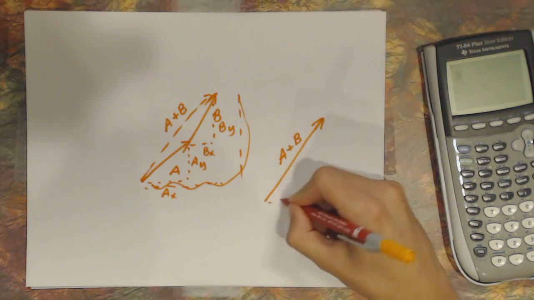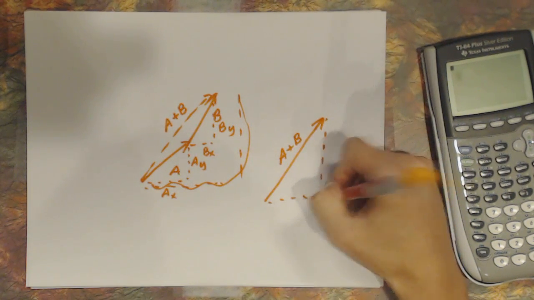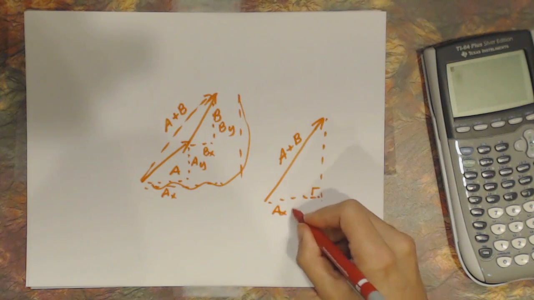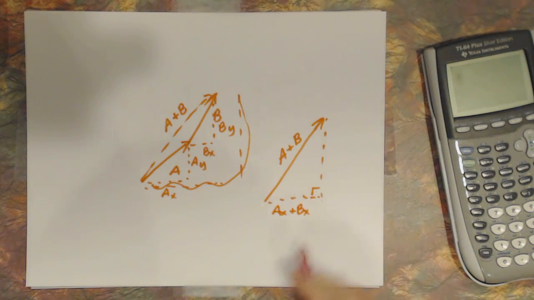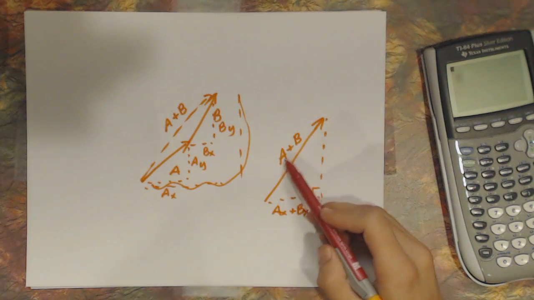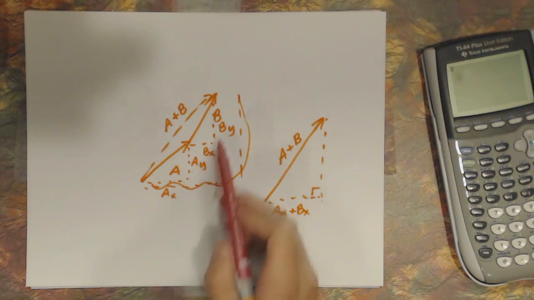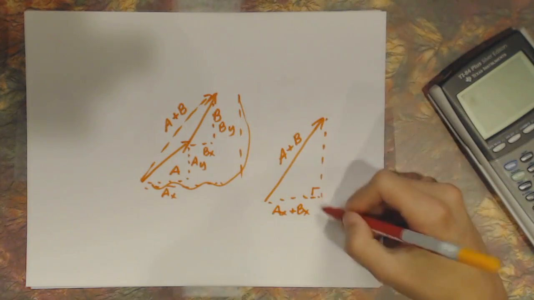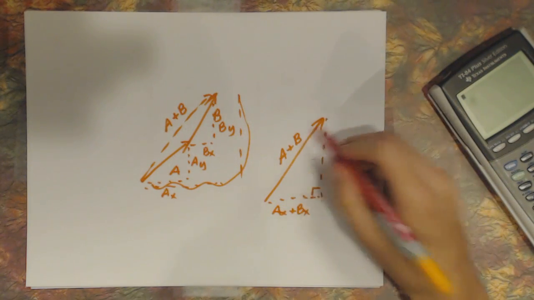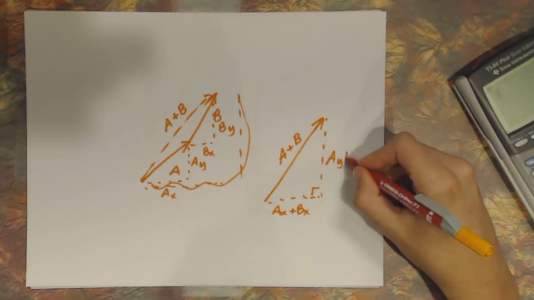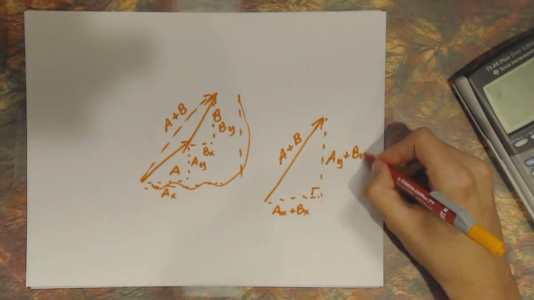So the x component of vector A plus B would be the sum of the x component of A and the x component of B. And then the y component of vector A plus B would be the sum of A sub y and B sub y.